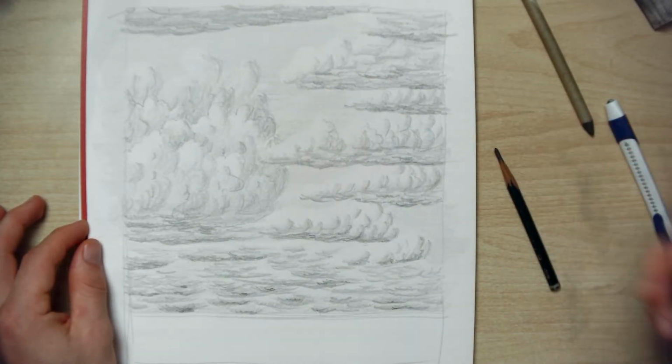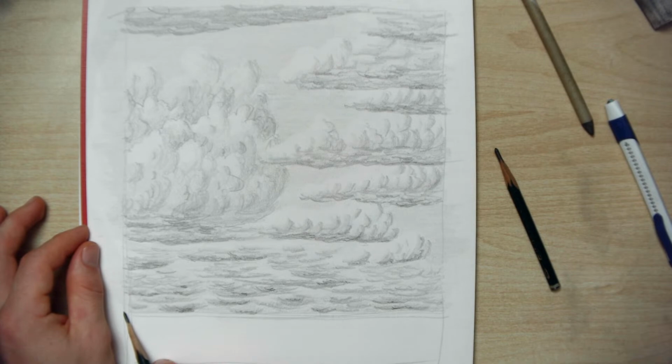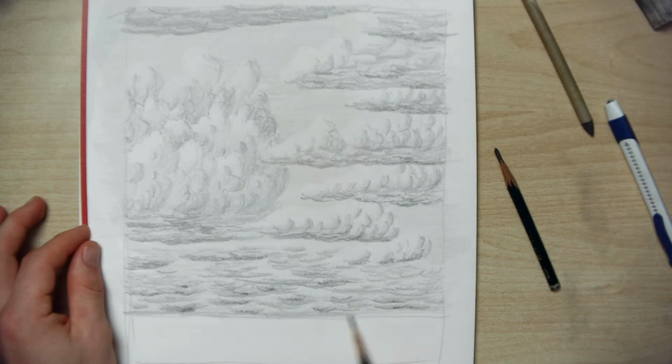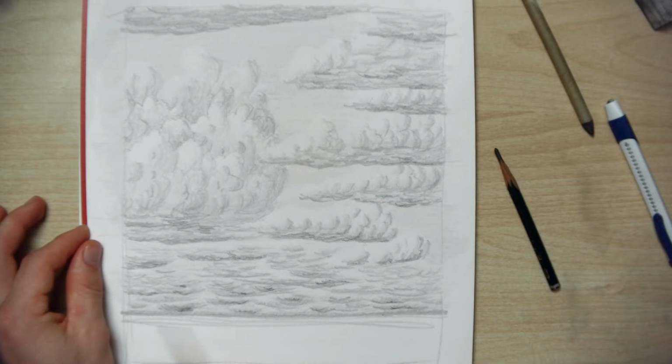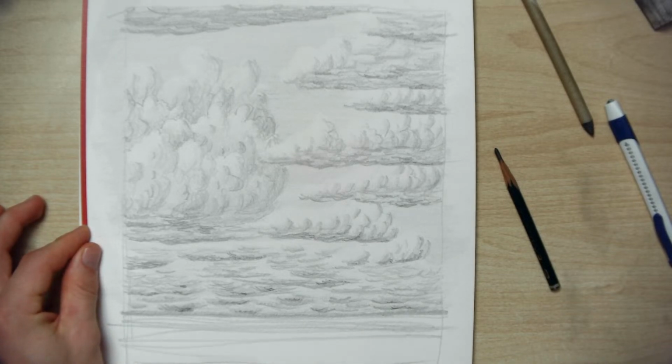Okay, now I'll have to add some ground down here. And since I want the clouds to be the subject of this drawing, I'll not go into a lot of detail down there. I'll just fill this area in with the HB pencil.